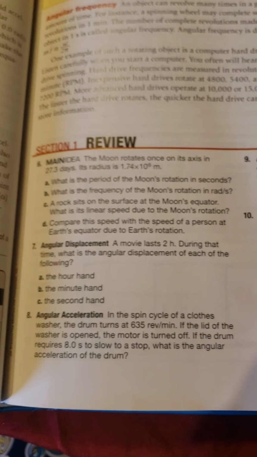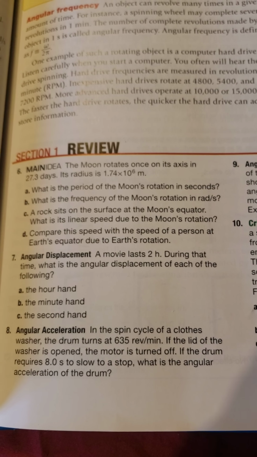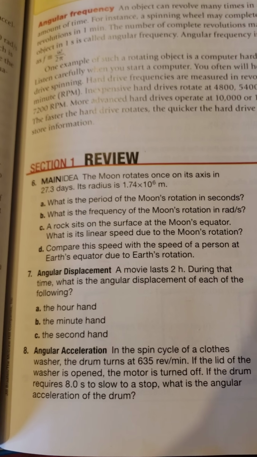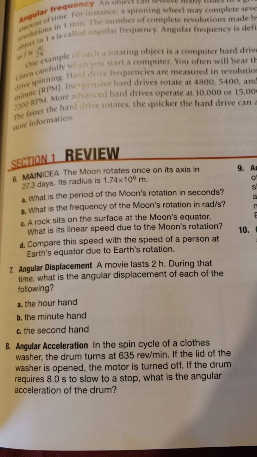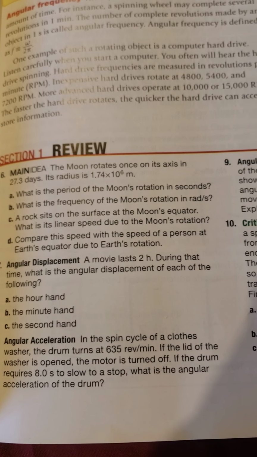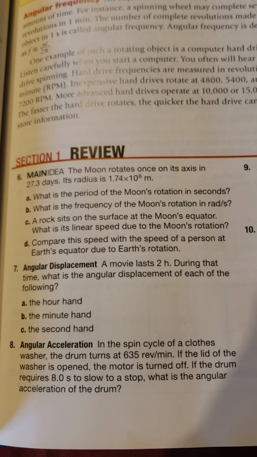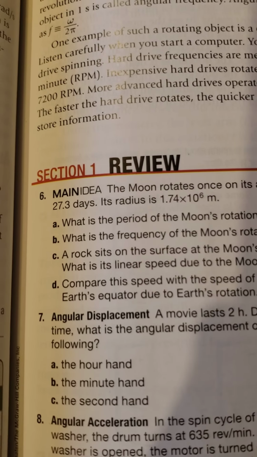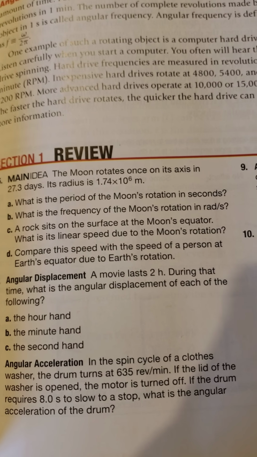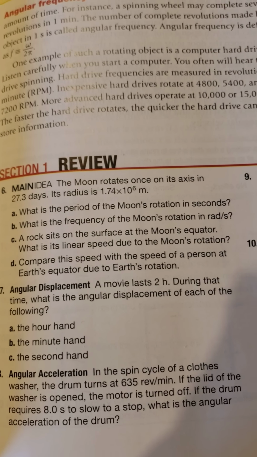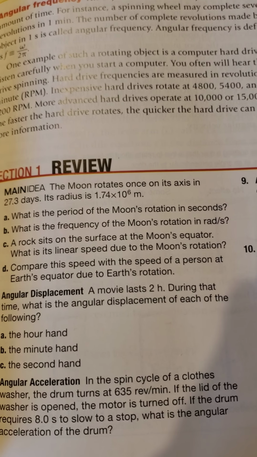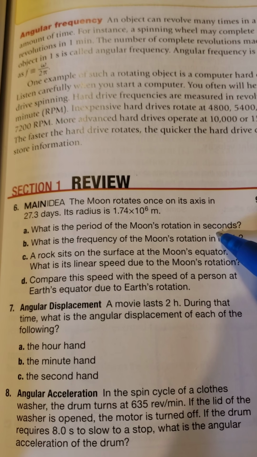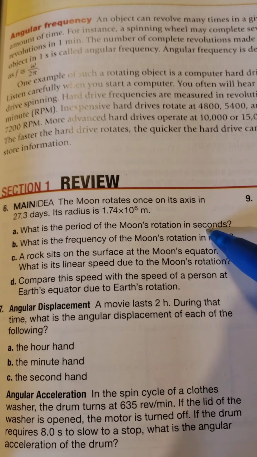Okay, let's take a look at the moon question. The moon rotates once on its axis in 27.3 days, and its radius is 1.74 times 10 to the 6 meters. Well, the first thing I want us to do is take that 27.3 days and use dimensional analysis to convert it to seconds. So before we ever do anything else, let's do that right now.